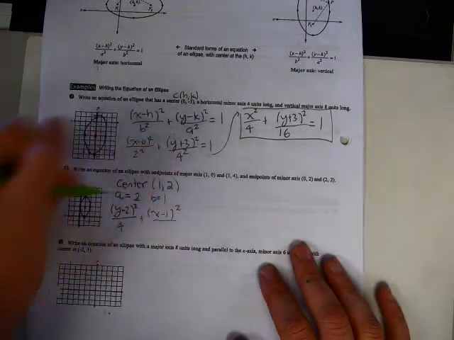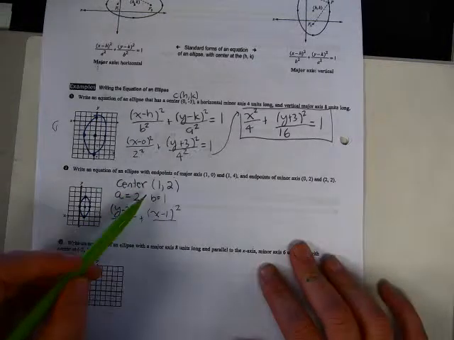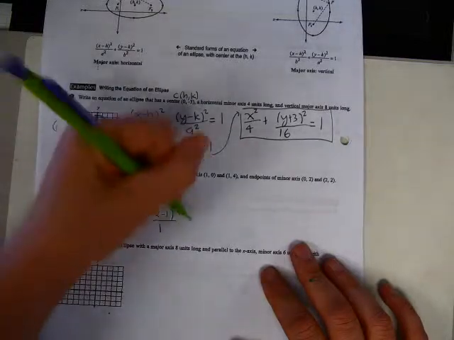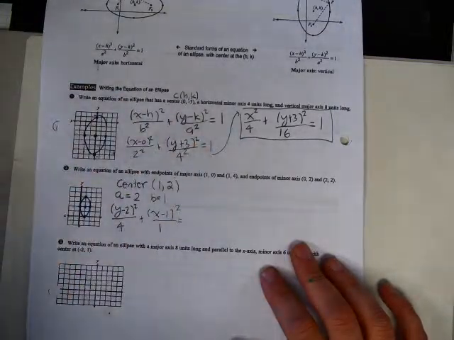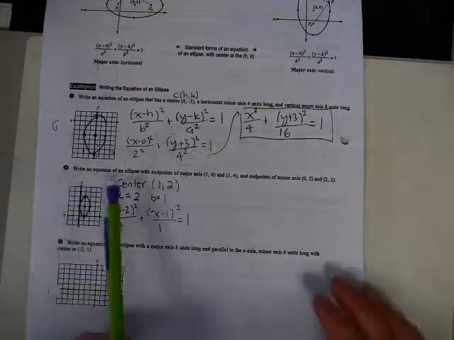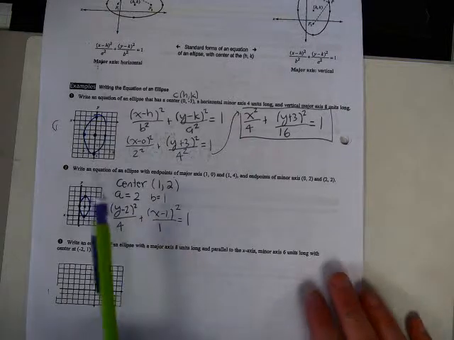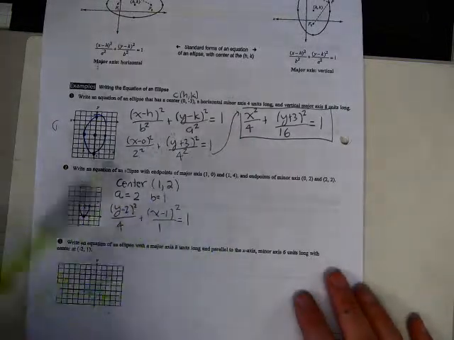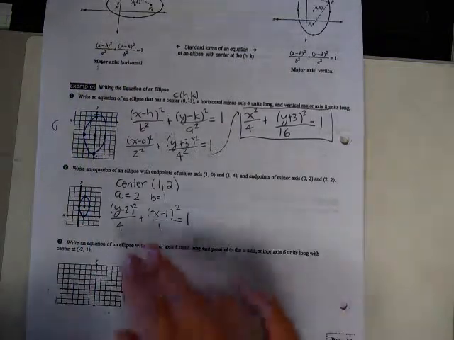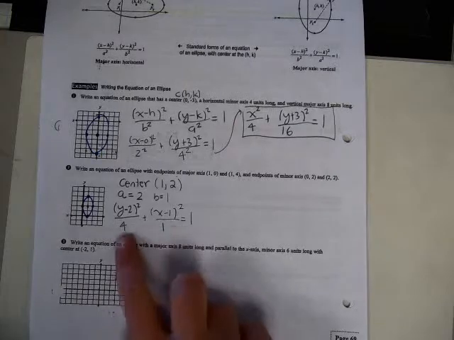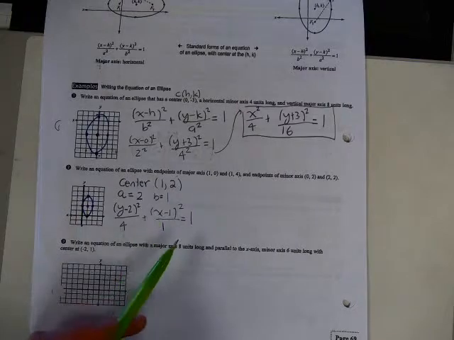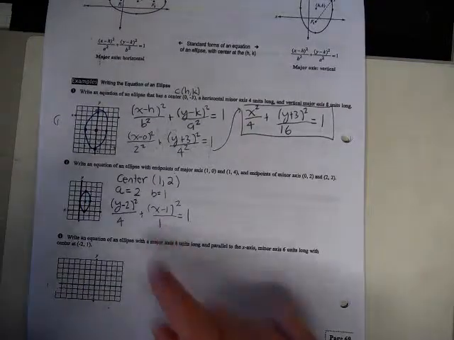So I have y minus 2 squared over 4, 2 squared here, plus x minus 1 squared and then over b squared, which is over 1 squared. So for now I'm just going to write this over 1. That equals 1.